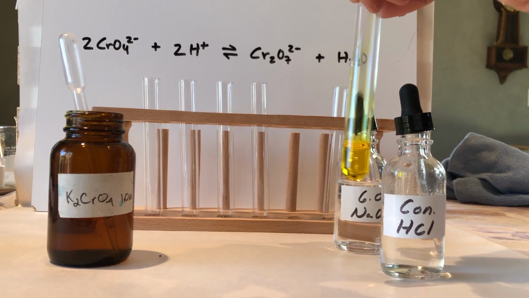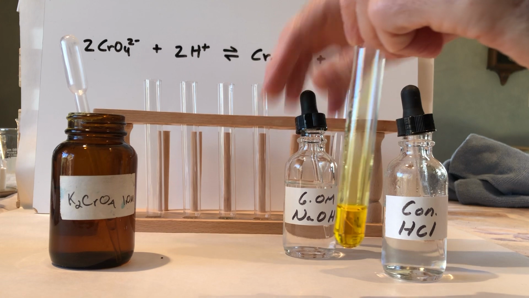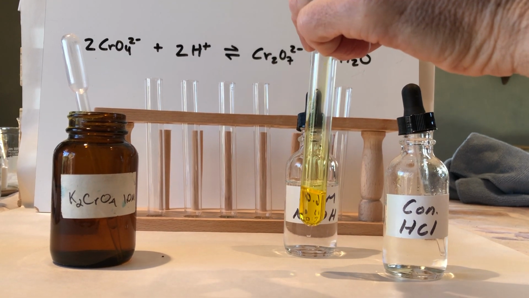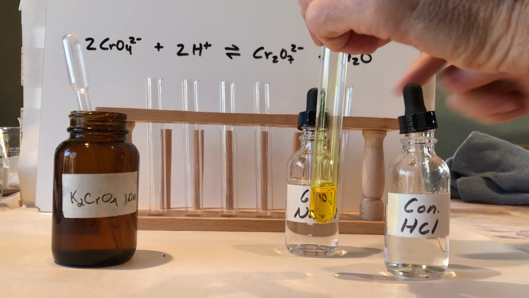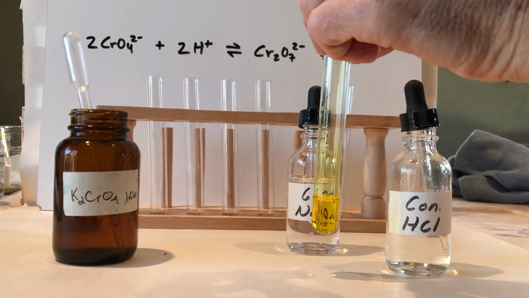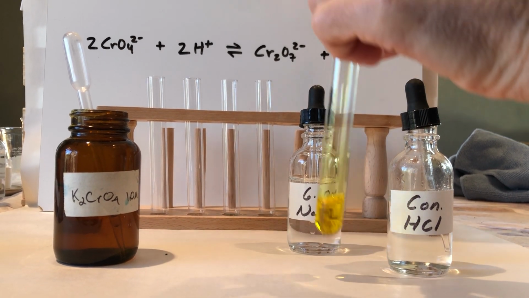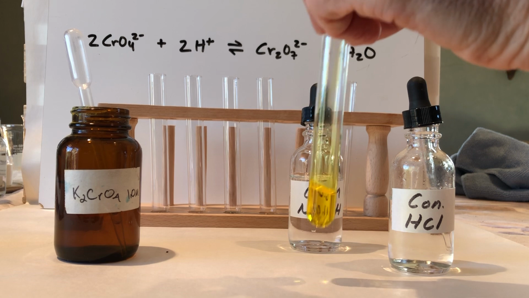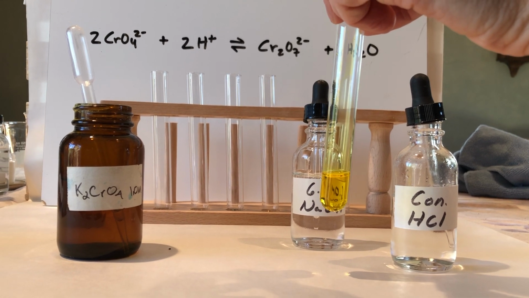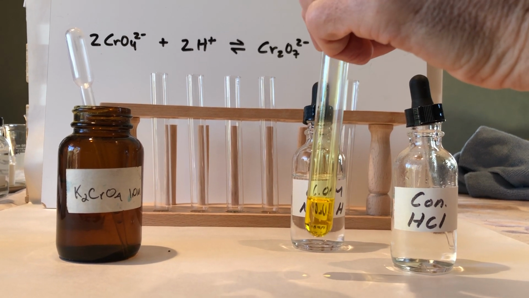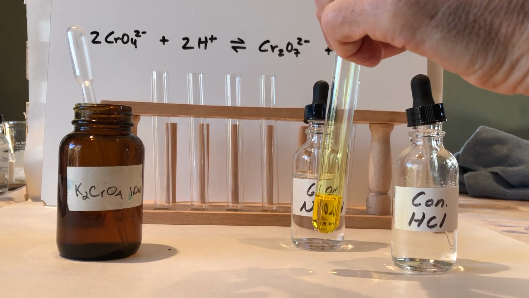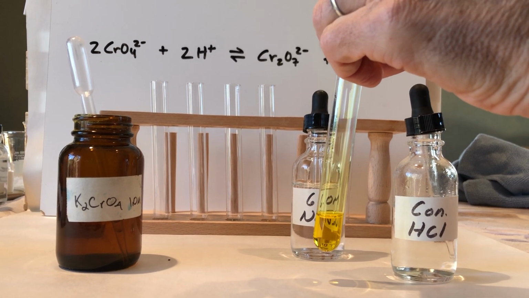And a key thing to note, we added the sodium hydroxide. The sodium is a spectator ion. We're adding hydroxide. That's the key thing. And do note, hydroxide is not actually part of the equilibrium system. So you'll have to deduce what effect the hydroxide has and why that explains what you observed take place.